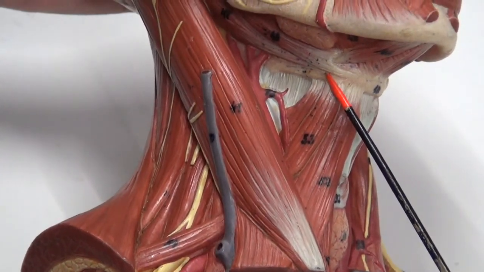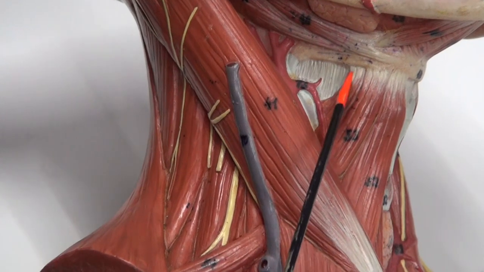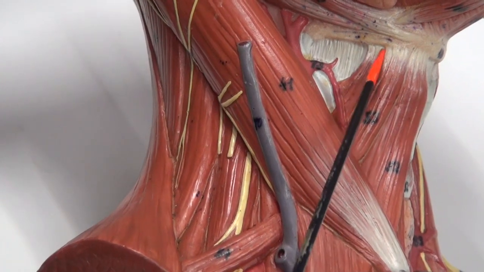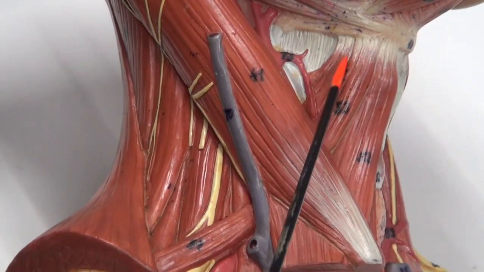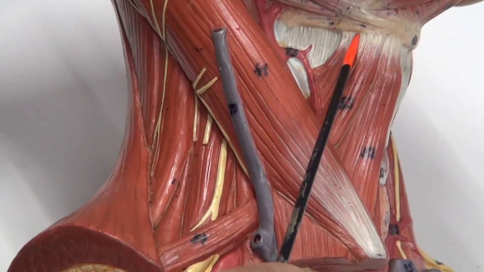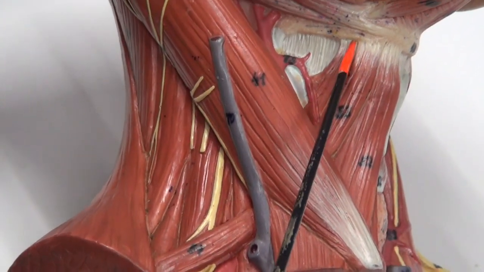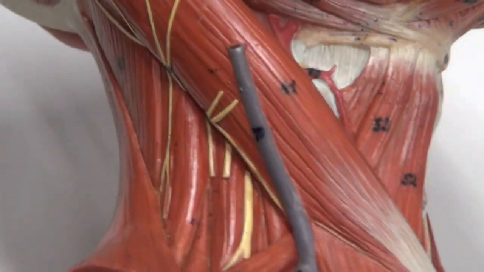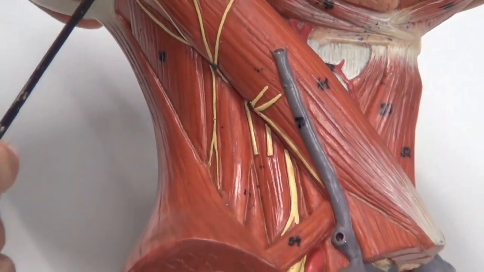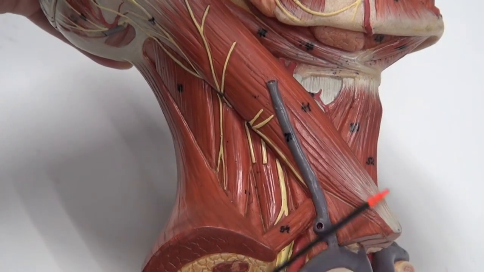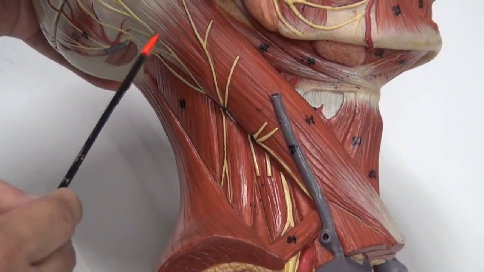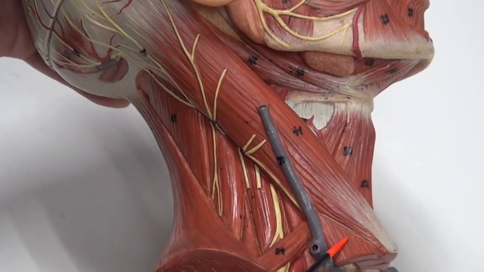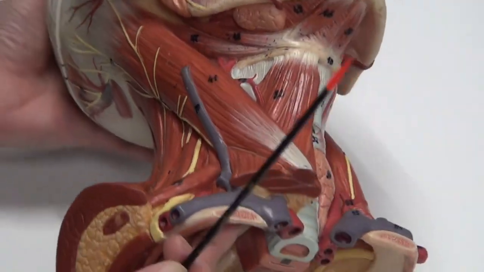Okay, and posterolateral to that, here you can only see a small part of this muscle because it is deep to the omohyoid muscle. This is the thyrohyoid muscle. And this muscle here, laterally in the lateral neck, this is the sternocleidomastoid muscle attached to the mastoid of the temporal bone over here. This is the sternocleidomastoid muscle.